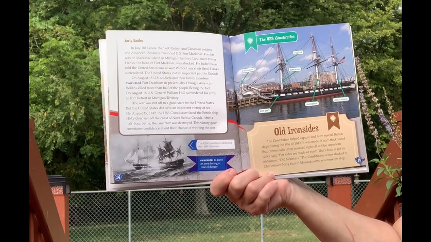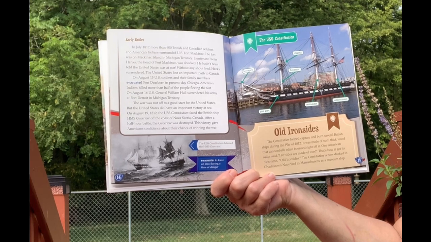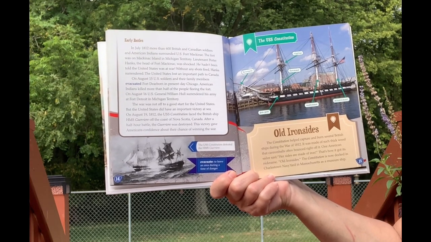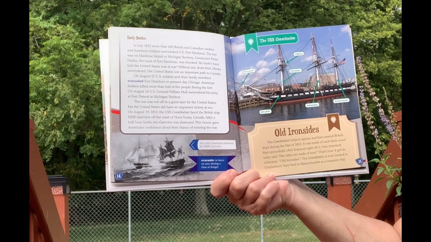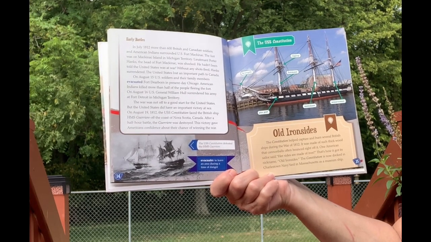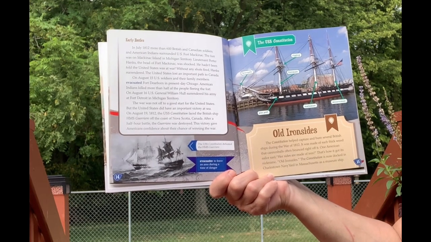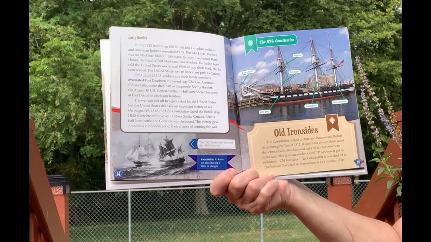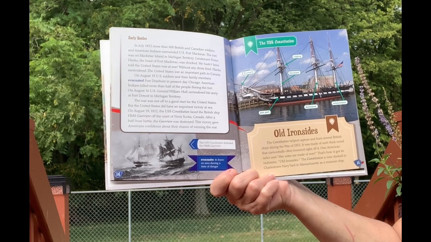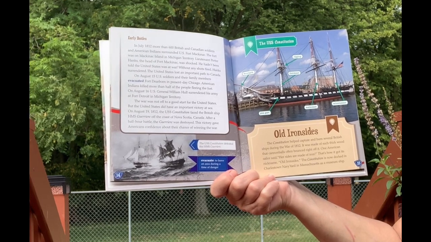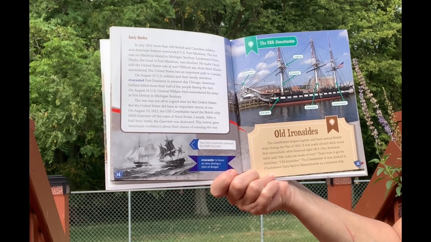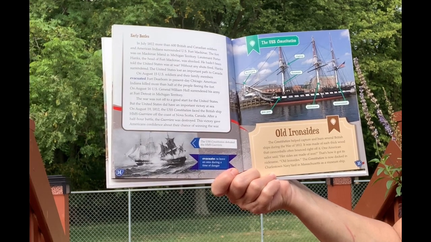Early battles. In July 1812, more than 6,000 British and Canadian soldiers and American Indians surrounded U.S. Fort Mackinac. The fort was on Mackinac Island in Michigan Territory. Lieutenant Porter Hanks, the head of Fort Mackinac, was shocked. He hadn't been told the United States was at war. Without any shots fired, Hanks surrendered. The United States lost an important path to Canada.